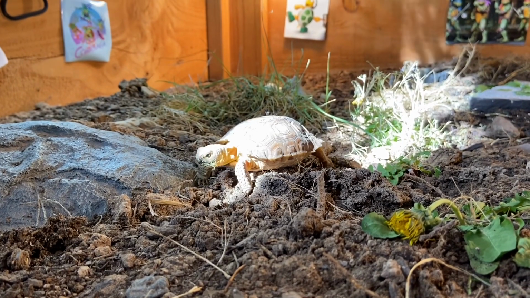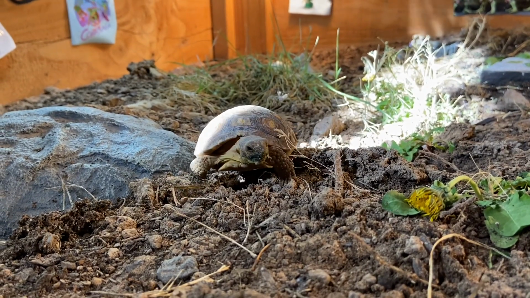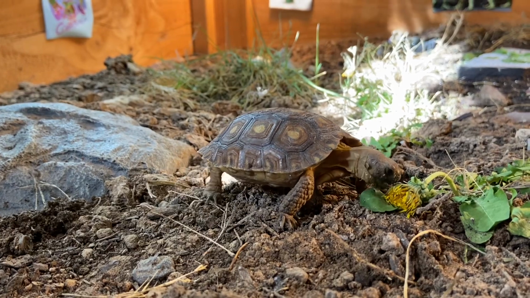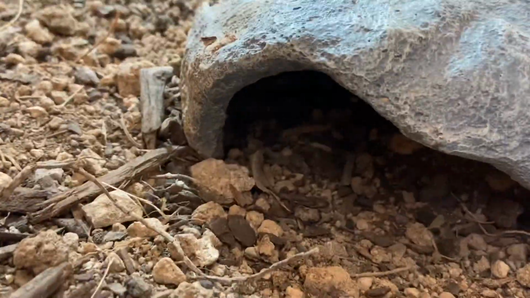Animals can cause weathering as well, because some animals burrow in the ground to create their homes, right? Like Walter is a tortoise, so when he goes to sleep at night, he goes into a burrow that he's dug.